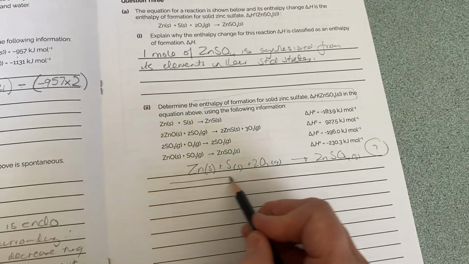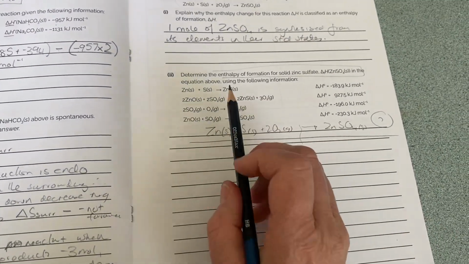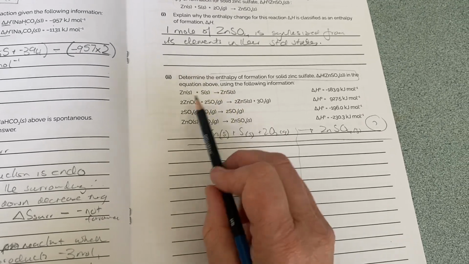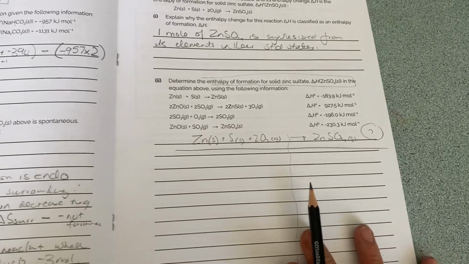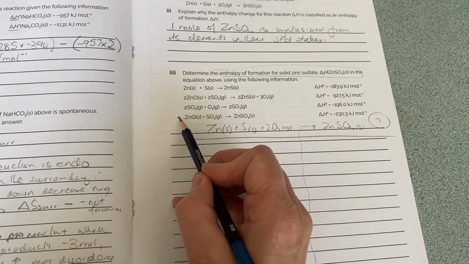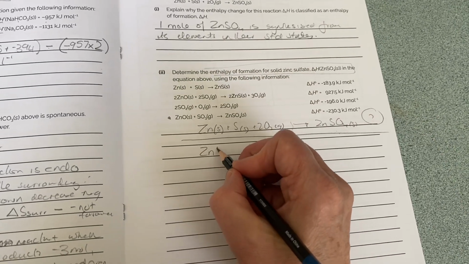All right, I'm going to put a line underneath that, and I'm just going to make sure that I line everything up there. Okay, so using these, this is a Hess's law question. I can either use these equations to get what I need or to cancel out what I don't need. So I'm going to start with the zinc sulfate, which is in this one here, because I want 1 mole as a product. So I'm going to keep this one here as is.